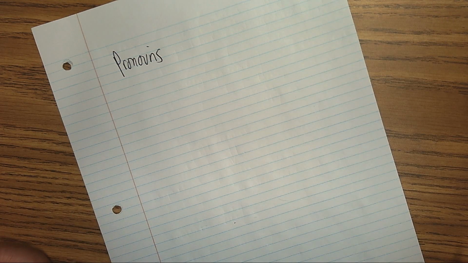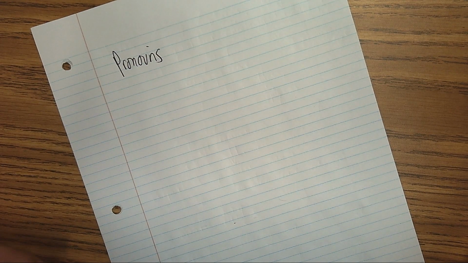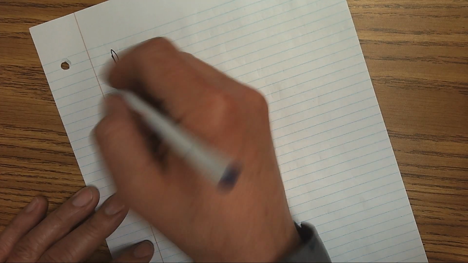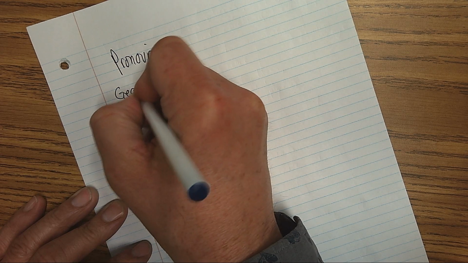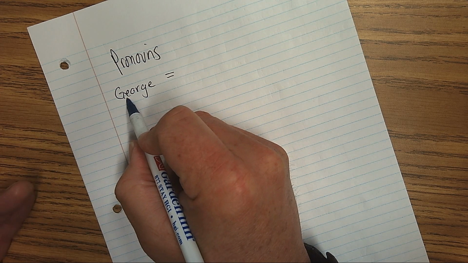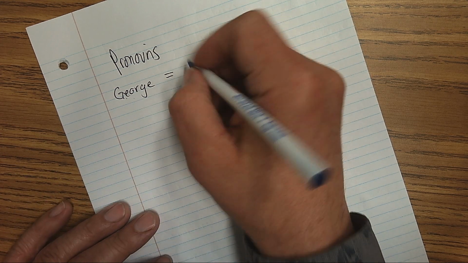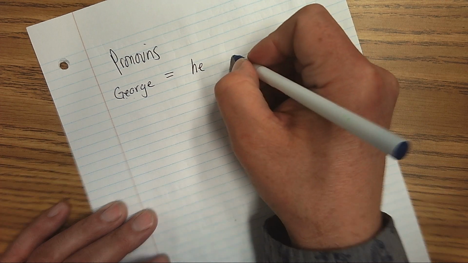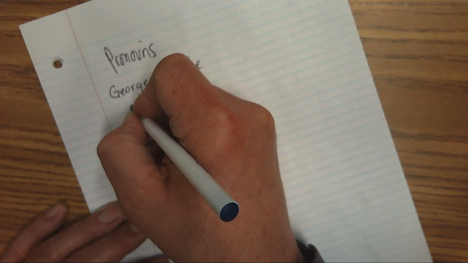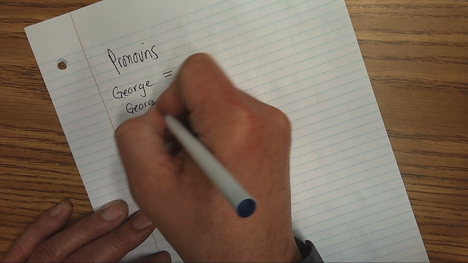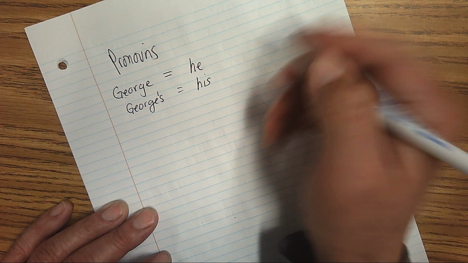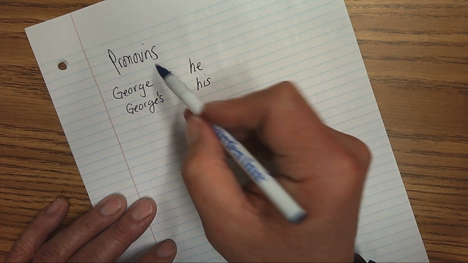And pronouns. Well, pronouns take the place of nouns or other pronouns. So if you have a person's name, George, and the equivalent, that's the noun. It's a proper noun. It's concrete. But the equivalent of that might be he. Or possessive form might be George's. And possessive form of that is his in terms of a pronoun.